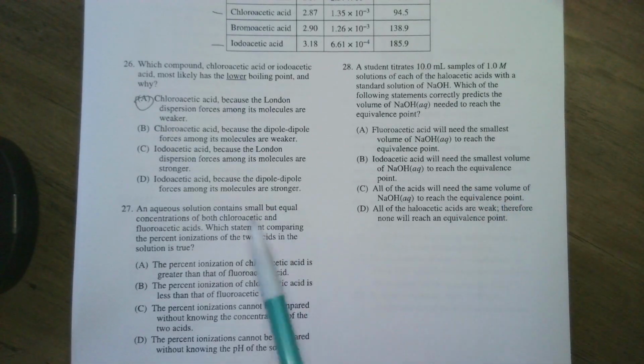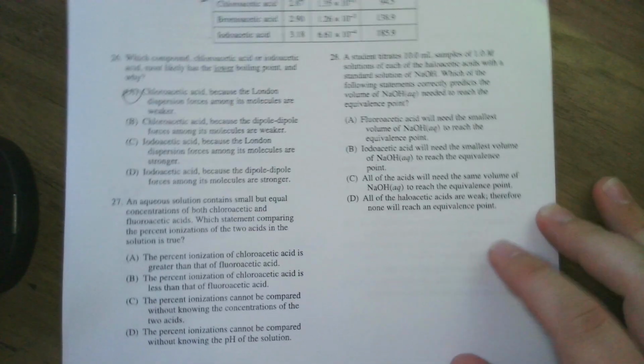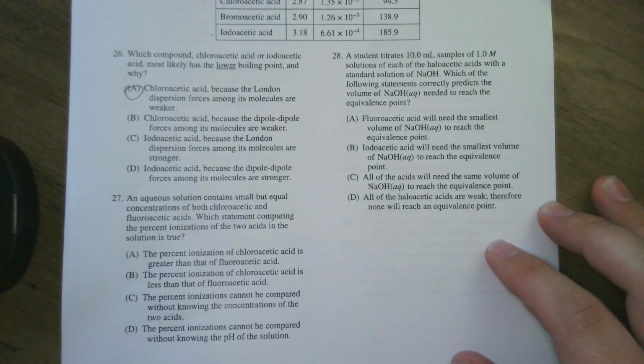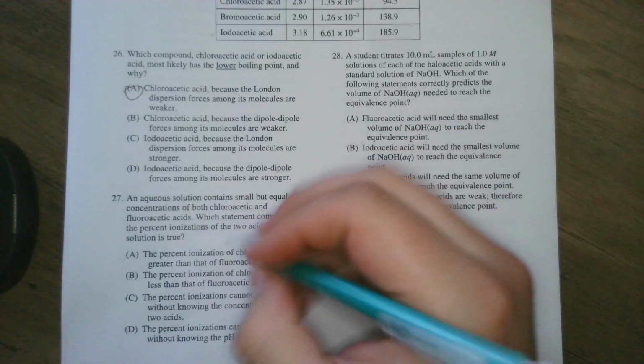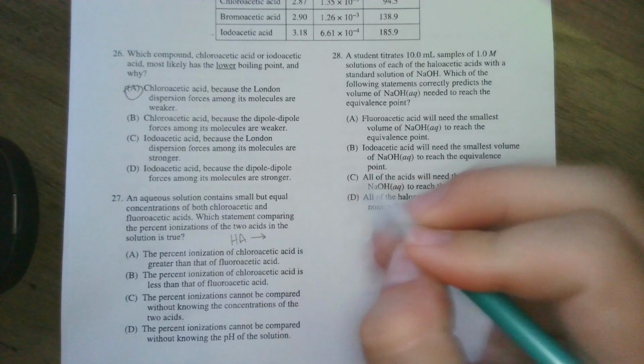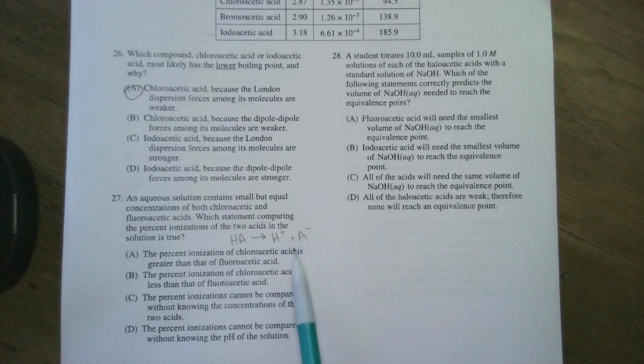All right, 27. An aqueous solution contains small but equal concentrations of chloroacetic acid and fluoroacetic acid. So we're looking at the top 2 this time. Which statement comparing the percent ionizations of the 2 acids is true? The percent ionization of an acid is just how much of it turns into products. So if you have an acid, it will want to dissociate, split into H plus and A minus. And basically, the stronger an acid is, the more of it it's going to split apart. Remember that strong acids split 100%, but the stronger you are, the higher your percent ionization will be. So we're just trying to pick the stronger acid between those 2.